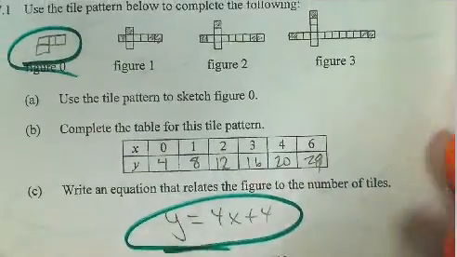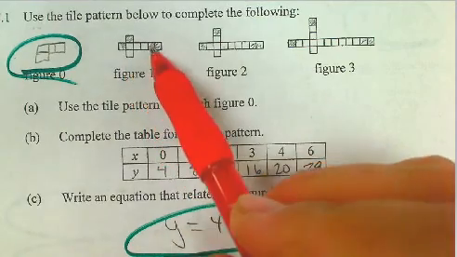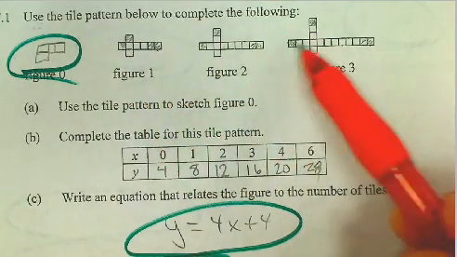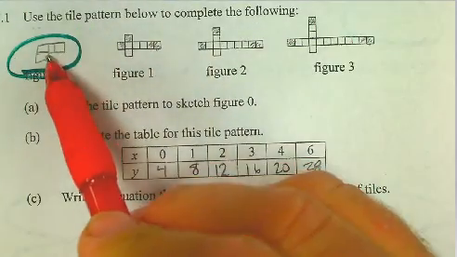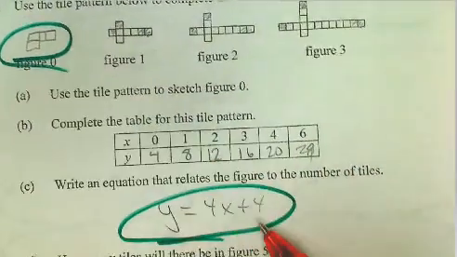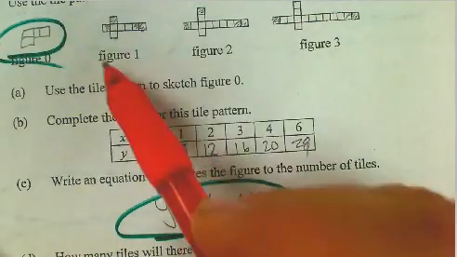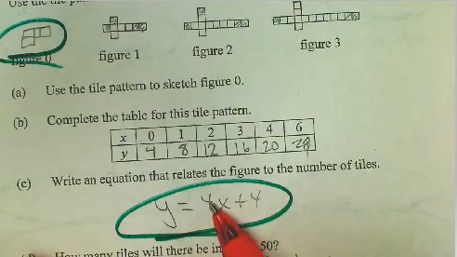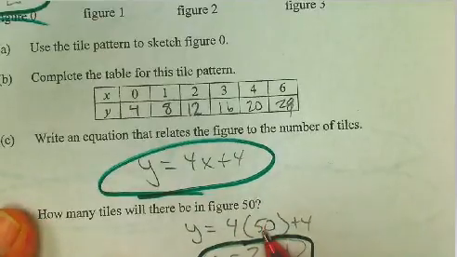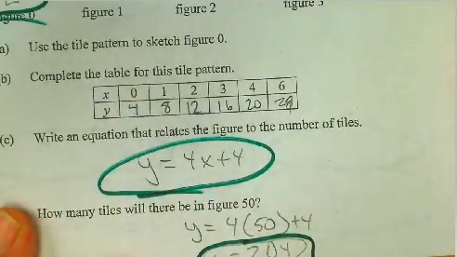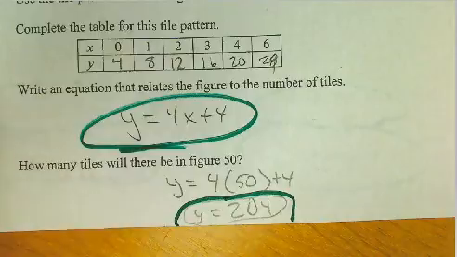And the last problem, I noticed that we added 4 tiles each time. So I took away 4 tiles to get back to here. So it started off with 4. It's increasing by 4. And if you plug in 50, you get out 204.